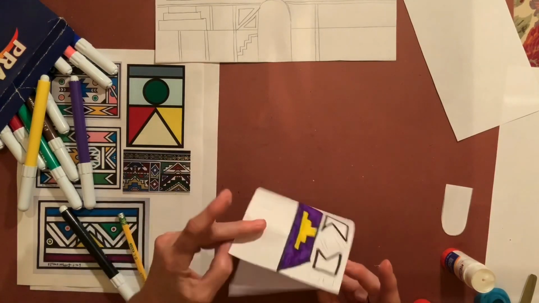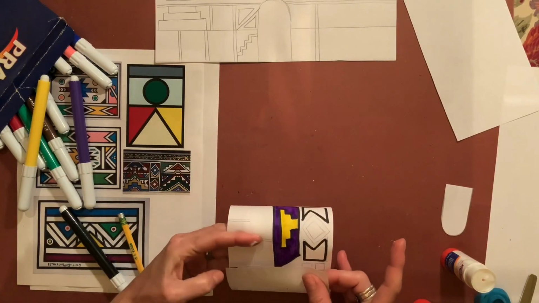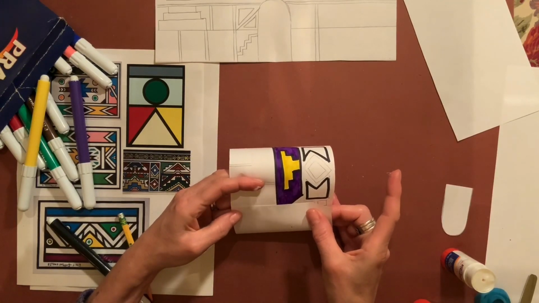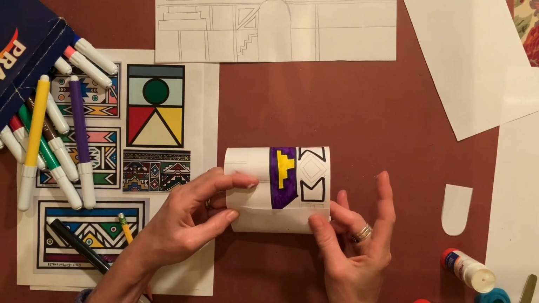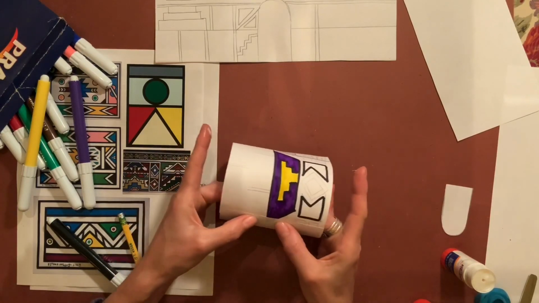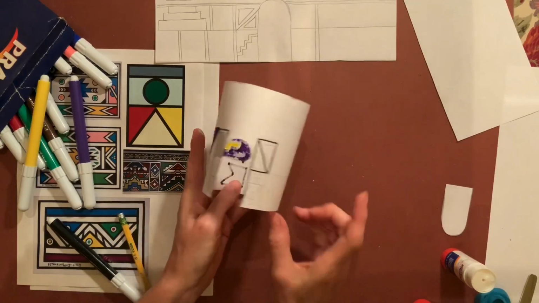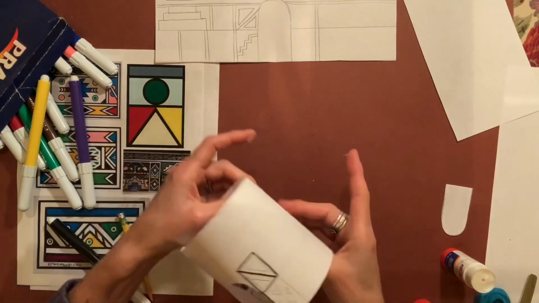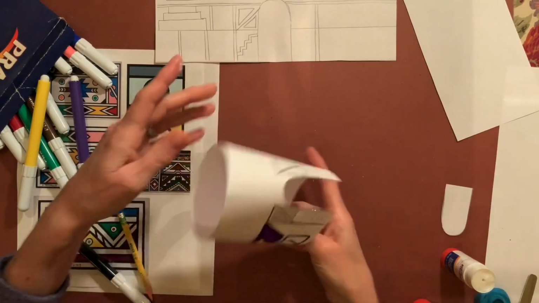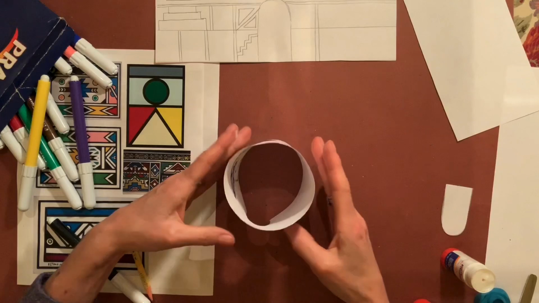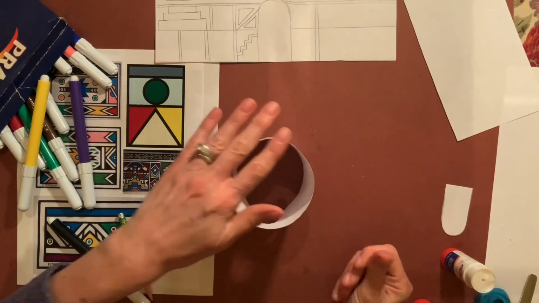And then I'm going to bring it over to this edge and overlap, not a lot, but enough, just about a quarter of an inch. Then I'm going to rub it with my fingers. And now you can see I have a cylinder, but it does not have a roof.